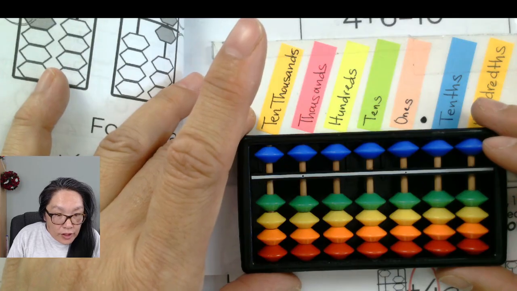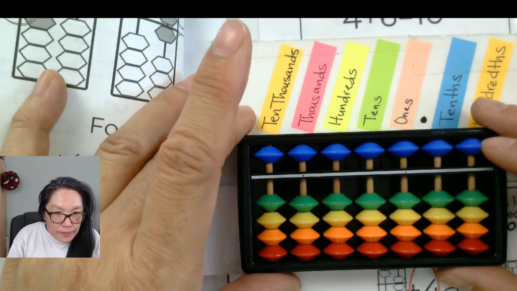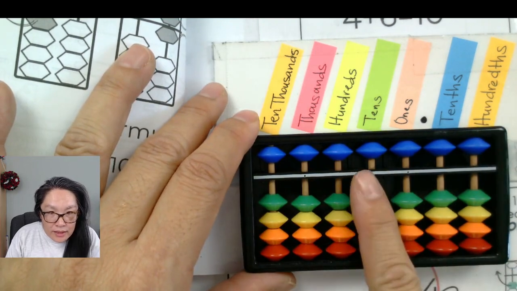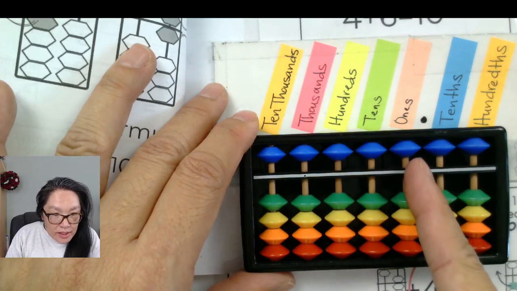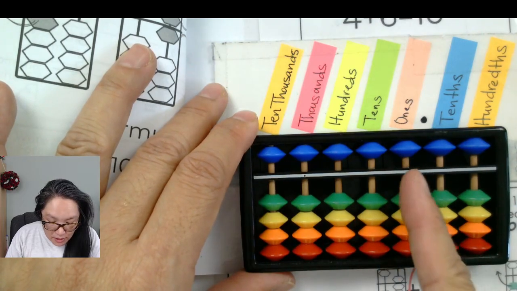So there's my little floaty pointy thingy. Is that what you were talking about? We have our ones, our tens, our hundreds, our thousands, our 10,000s. When we look, this is our decimal. It is because it's on the tens place. Yes, because it's on the tens place.